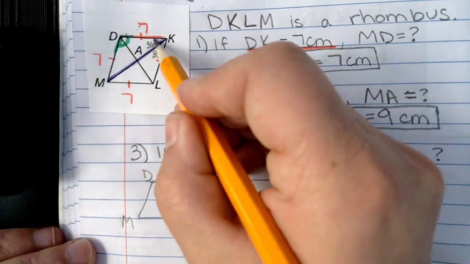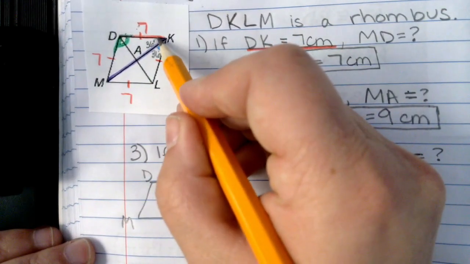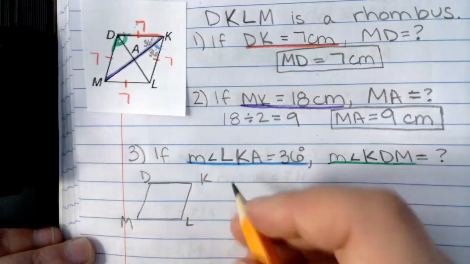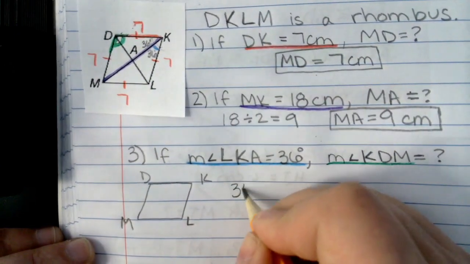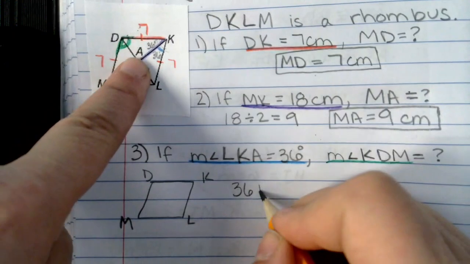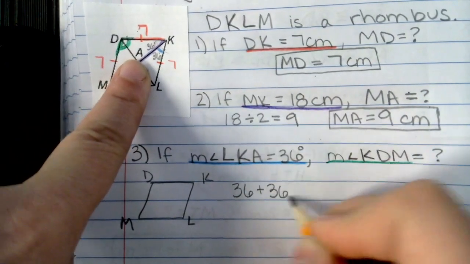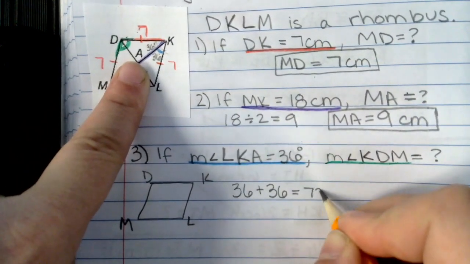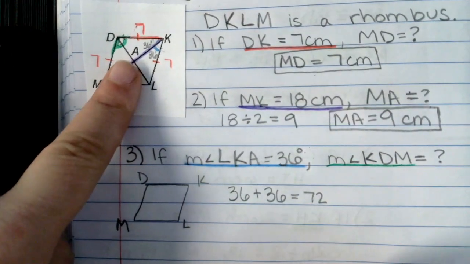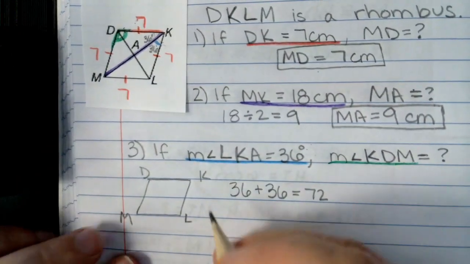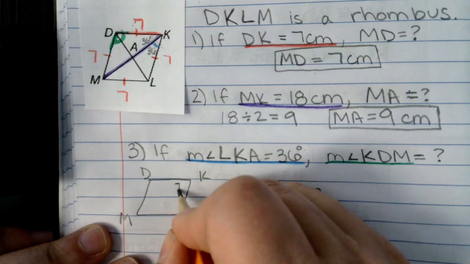How did you get 108, Christian? Well, because angle M has to match K, so that'd be 36, and then 36 and 36 is 72, and it has to equal 180, so 108 plus 72 equals 180.